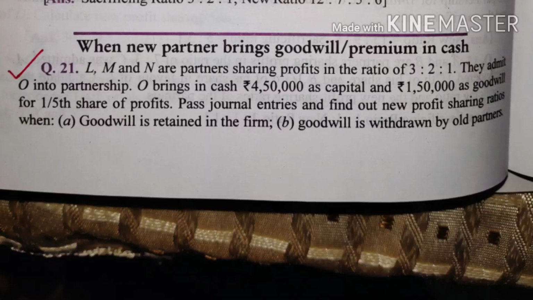He is bringing rupees 4,50,000 as his capital and rupees 1,50,000 as goodwill for 1/5 share of profits. Okay, we are required to do what? Pass journal entries and find out new profit sharing ratios when goodwill is retained in the firm and when goodwill is withdrawn by the old partners.